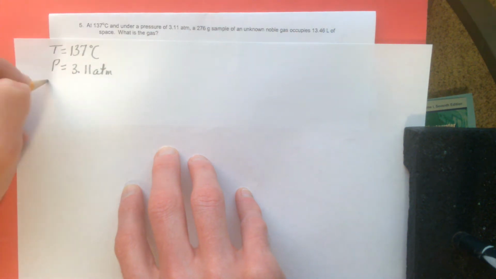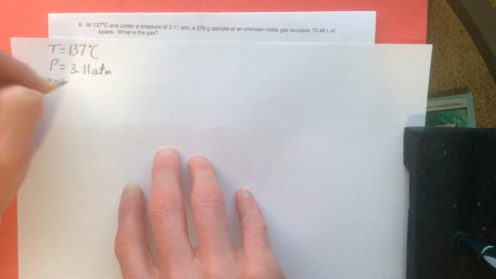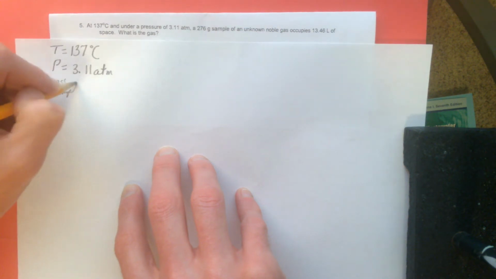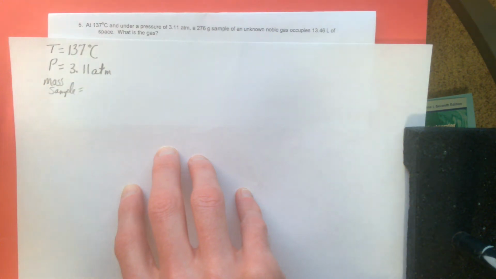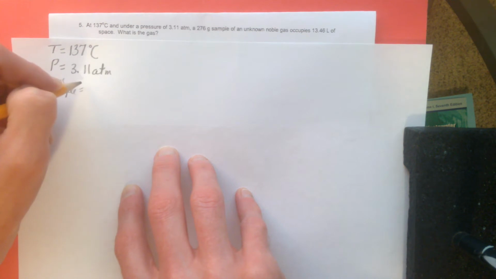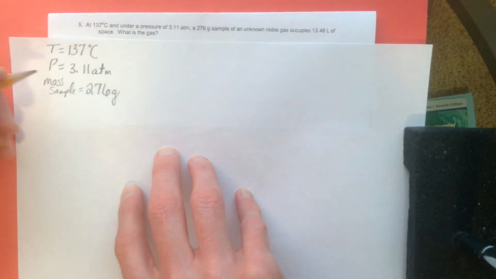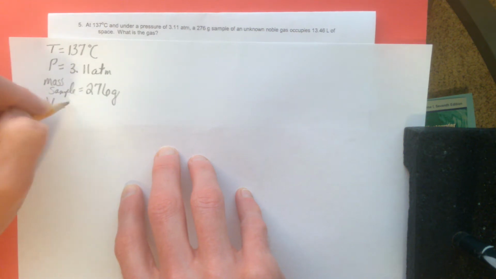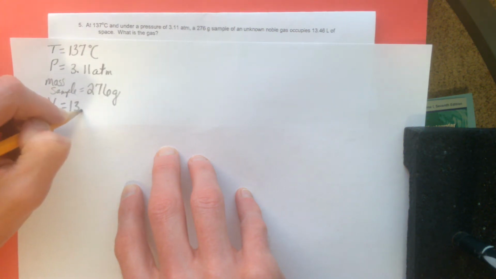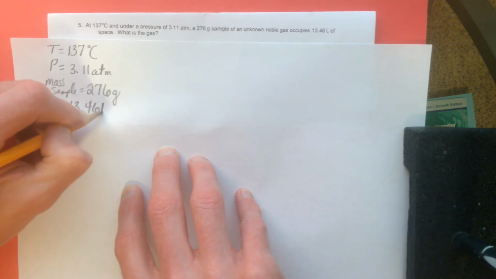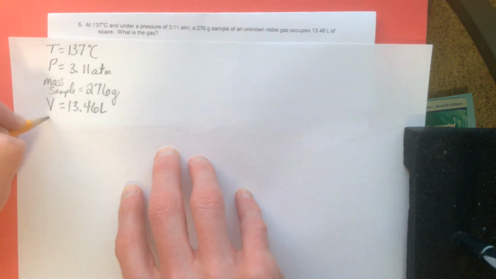We know the mass of our sample is 276 grams. We know the volume of the gas sample, 13.46 liters. And what we're looking for is the identity.